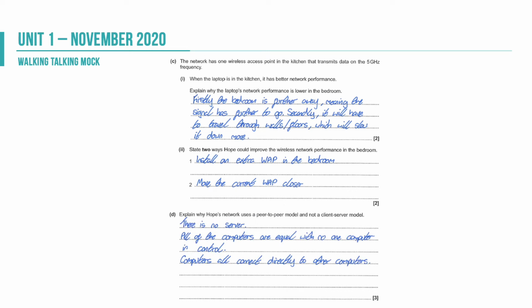This is where I'm starting to think about how I lay out my answers. I want to make it really clear to the examiner that I've made 3 points. So I'm doing those as 3 separate sort of mini paragraphs. I'm separating them out with a line gap. You could also do this with bullet points. Mark 1, there is no server. Mark 2, all of the computers are equal and no one computer is in control.